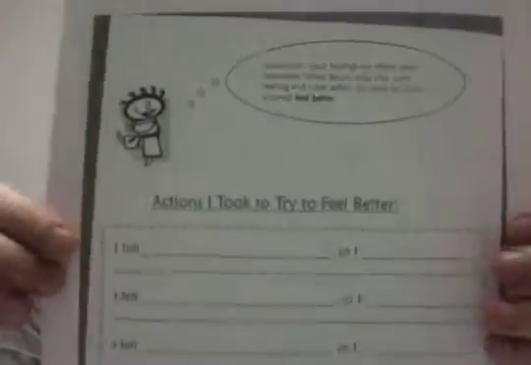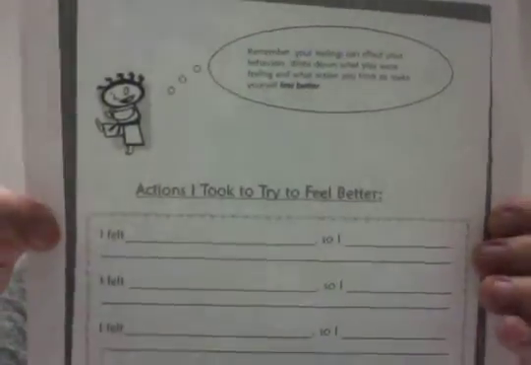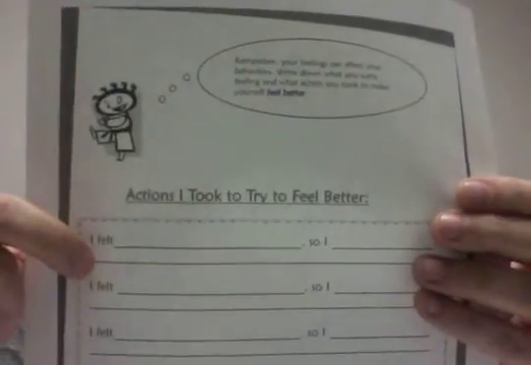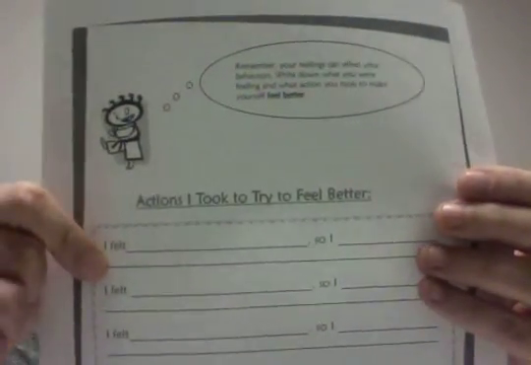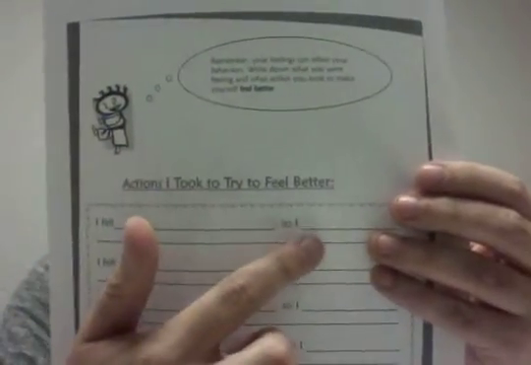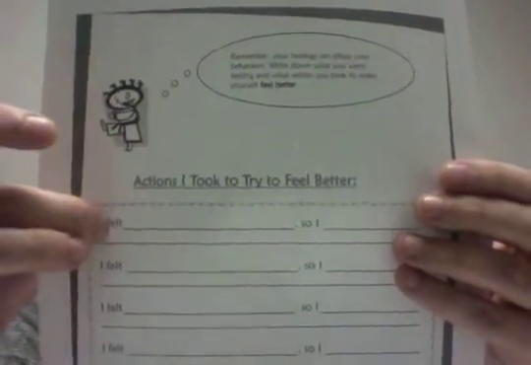Another useful worksheet is the Unpleasant Emotions and Actions worksheet. In this exercise, clients are to write out feelings they experienced in the past or are currently experiencing, and then write down an action that they took in response to the feeling.